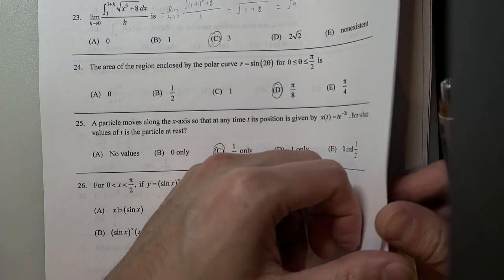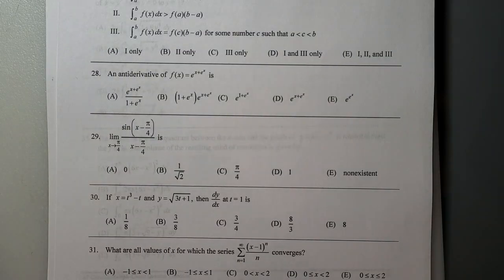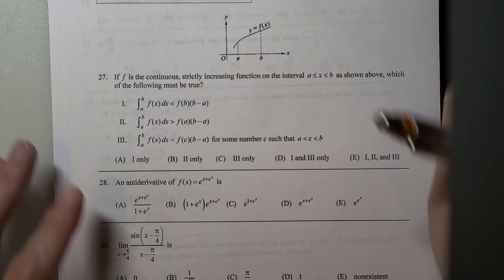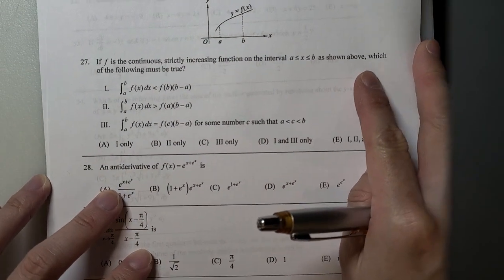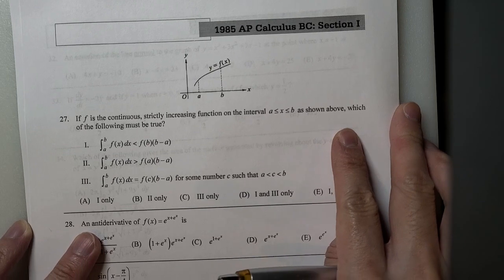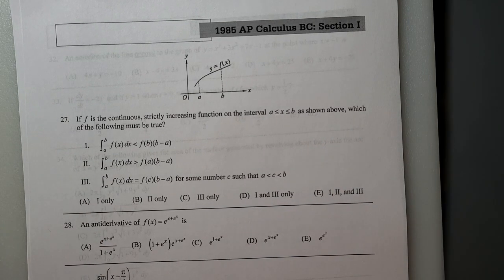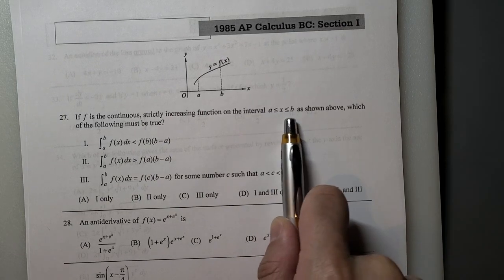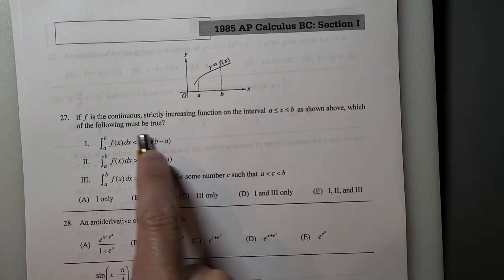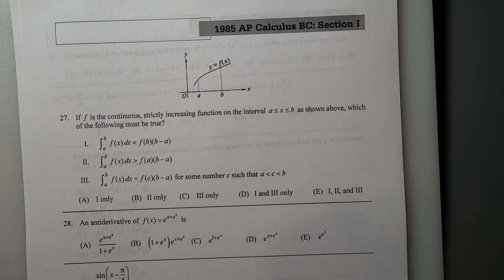Let's maybe solve one more page and then call it a day. This one I'm spending a lot of time on, it looks like. This part of this exam, I should say. If f is a continuous strictly increasing function on the interval x between a and b, as shown above, which of the following must be true?